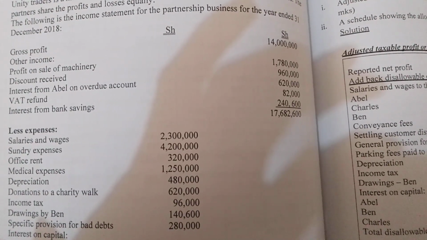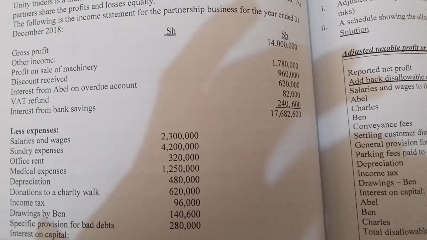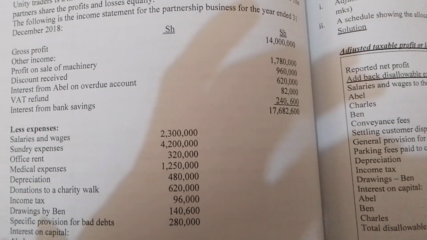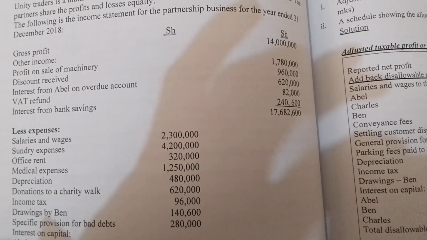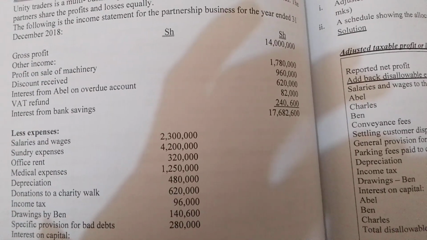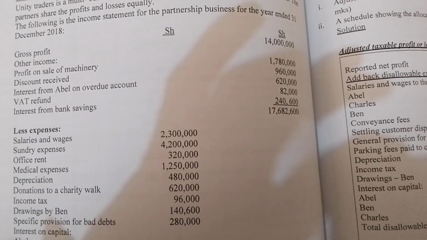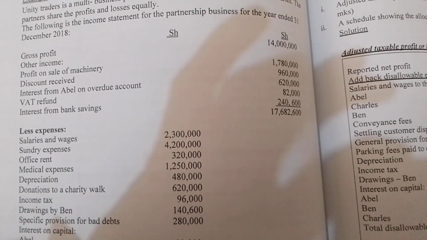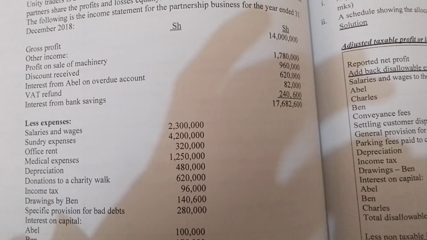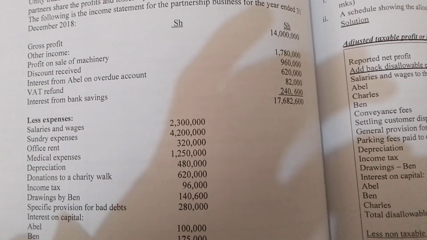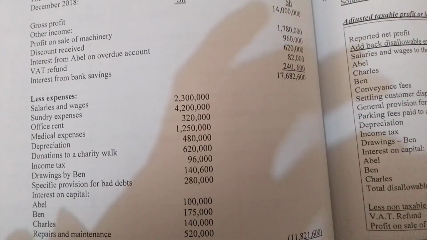So all other incomes are given there. Remember, when we are doing taxation of partnership, we should know how to treat taxable incomes and non-taxable incomes. Then expenses, we should know how to treat allowable expenses and disallowable expenses.